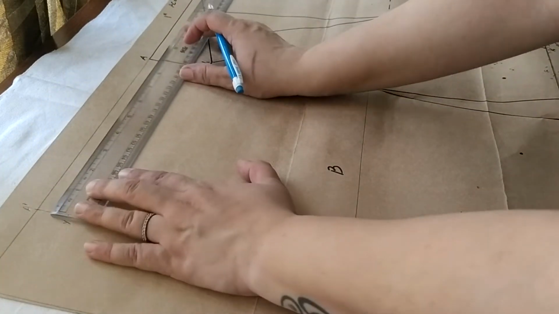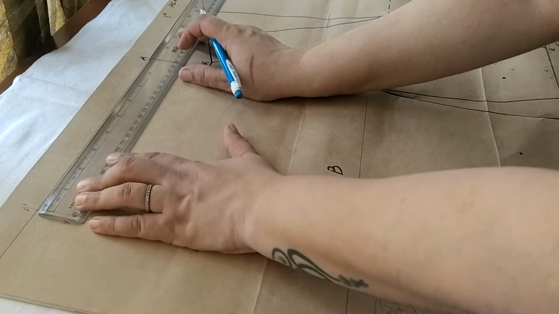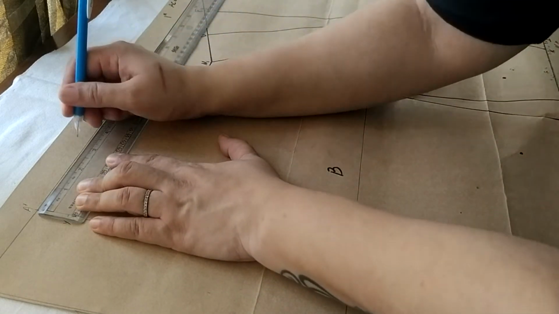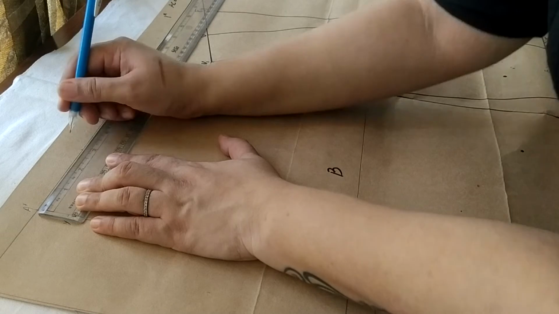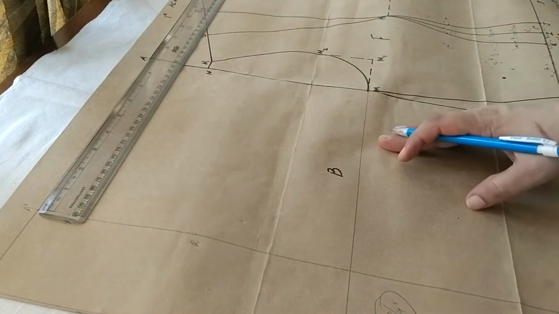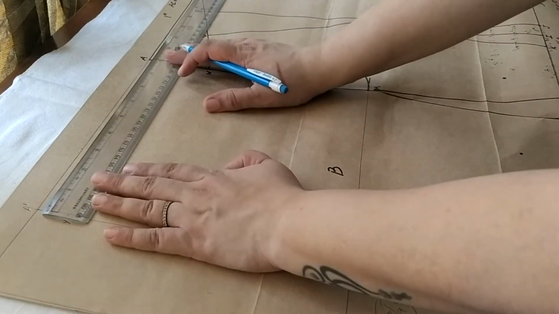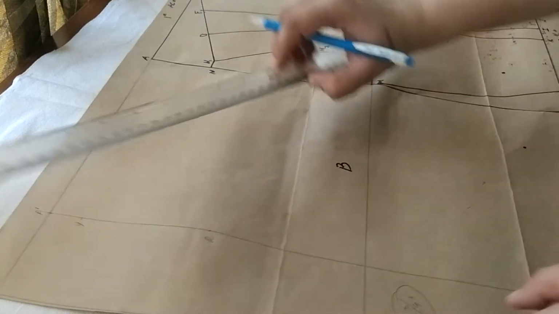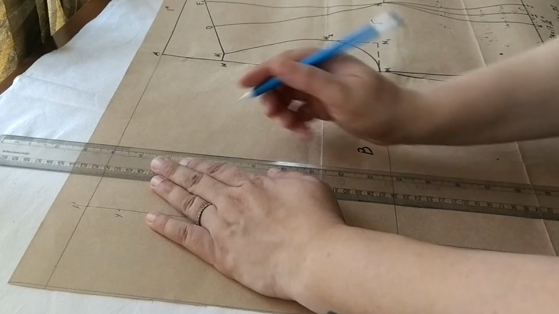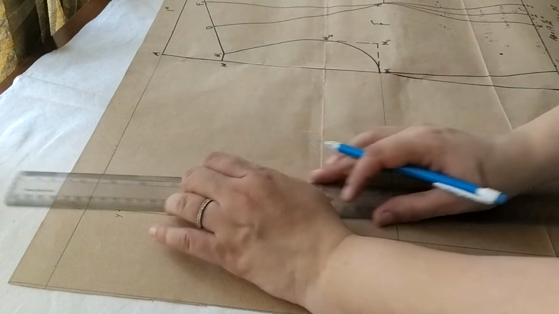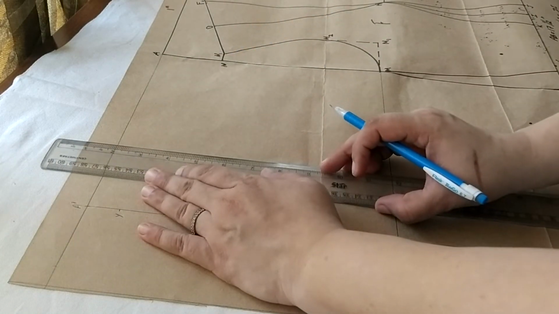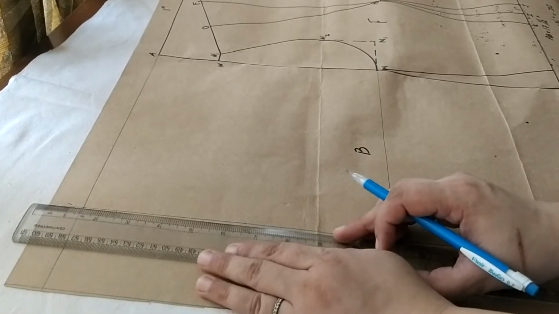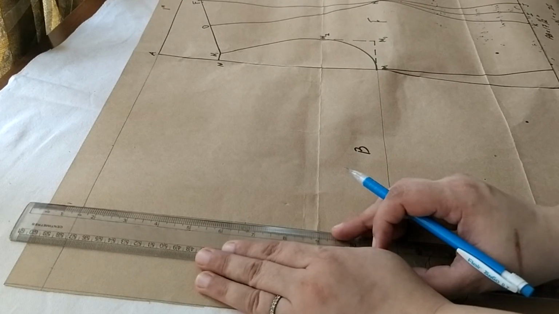So I will mark the same measurement here for the back block. It is 1/8 inch before 3 inches that I'm going to mark, and then I'm going to square it down. I can either take 3/4 inches from the top side and mark a point, because that is how my measurement is going to be done here, right?